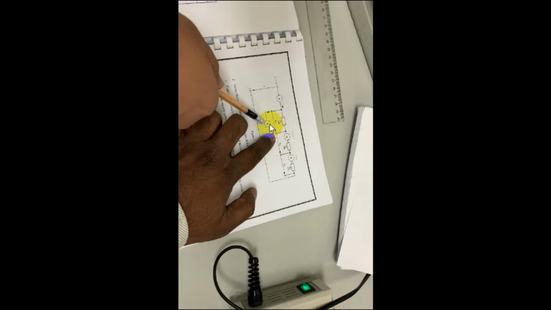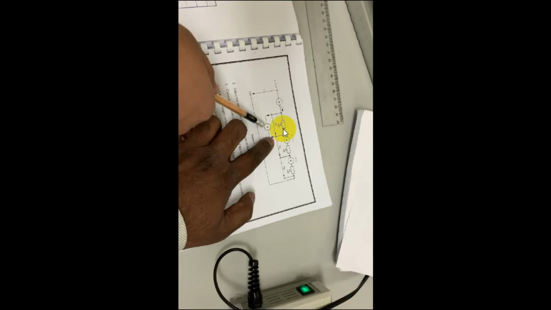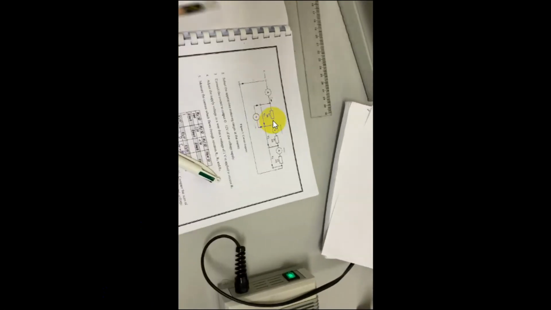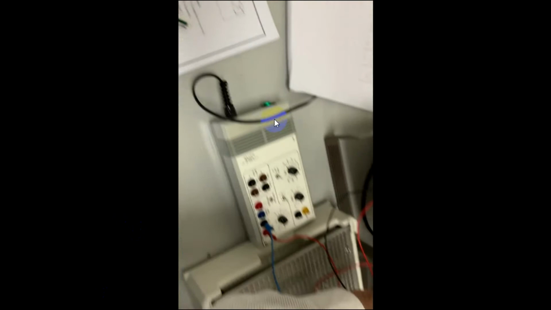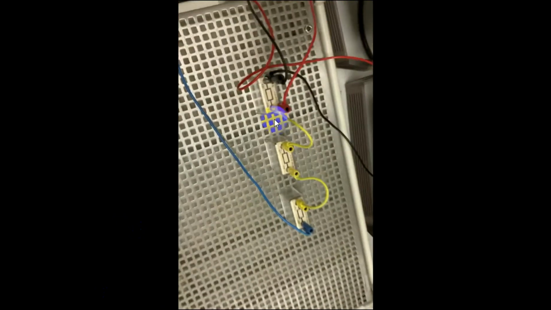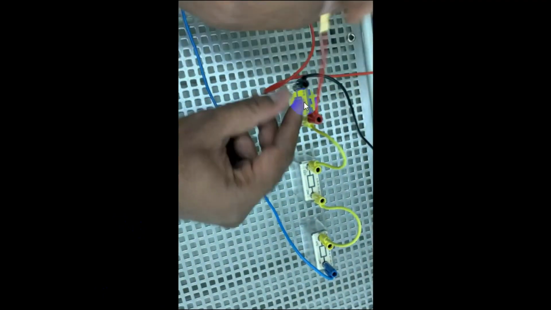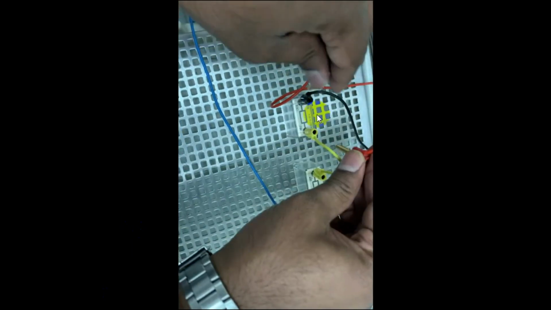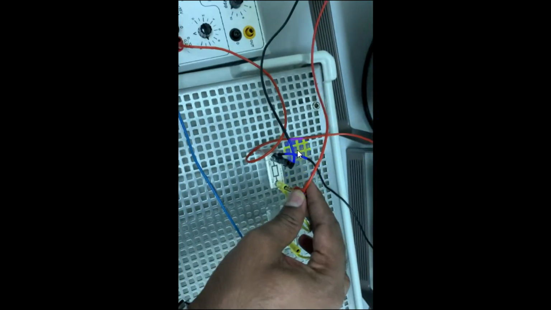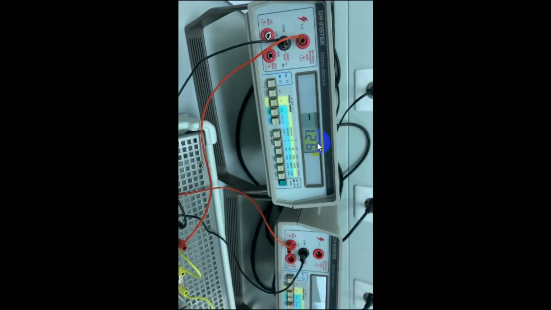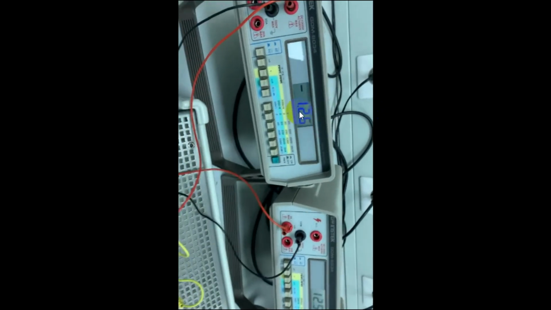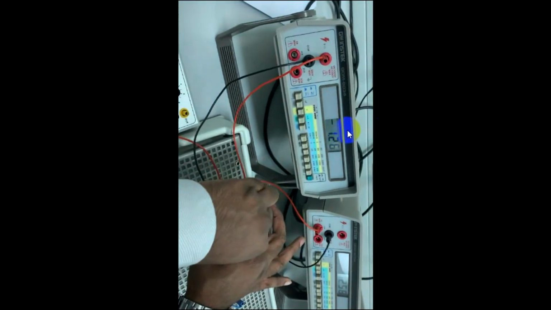Connecting the voltmeter across R1, we will measure the voltage here. So here I will connect the voltmeter, and let us see the value. It is reversed, so just make it reverse and you will get a positive value.